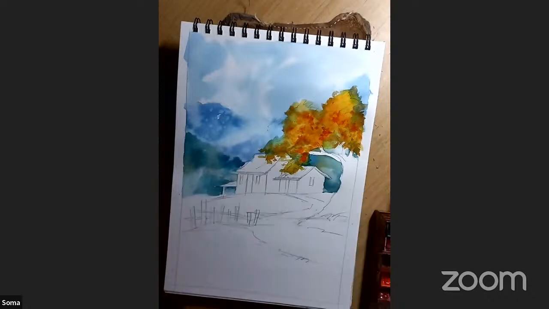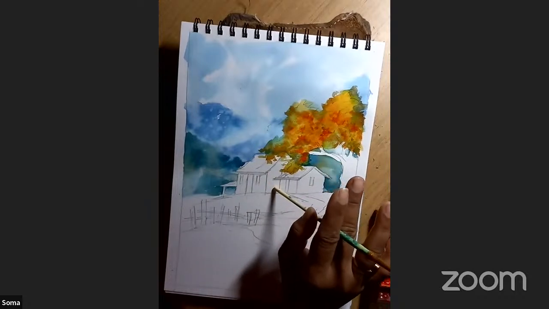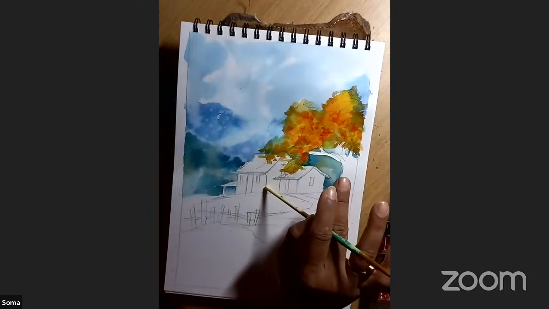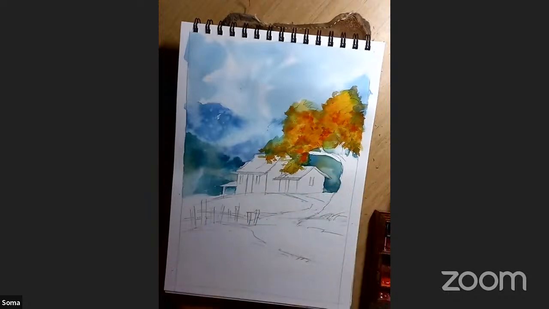Then we will quickly move to the roof of the house. Now, there we can do two things. Either the roof will be dark and the walls will be lighter, or the roof is lighter and the walls will be dark. So I'll go for the second option. The roof will be lighter, whereas the walls will be a little colorful.